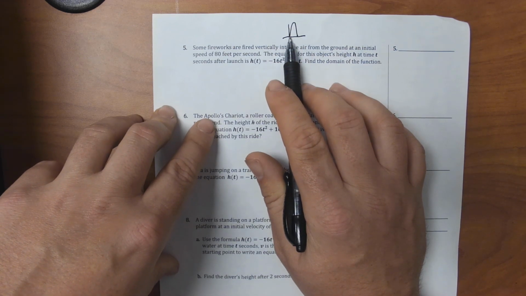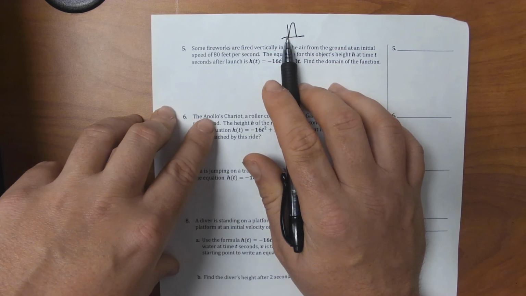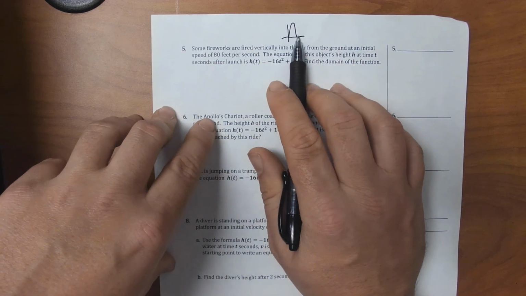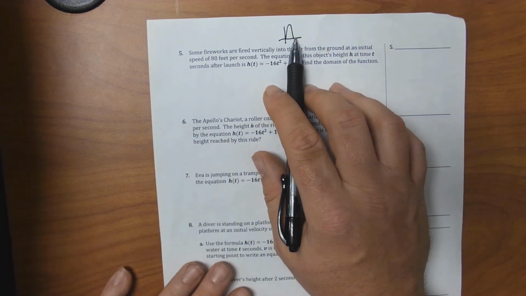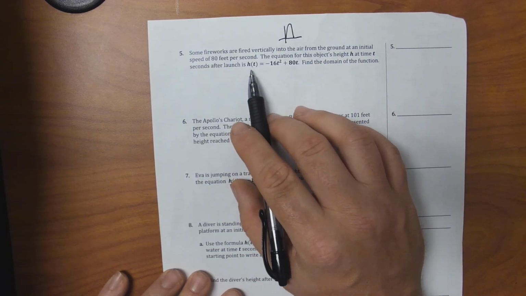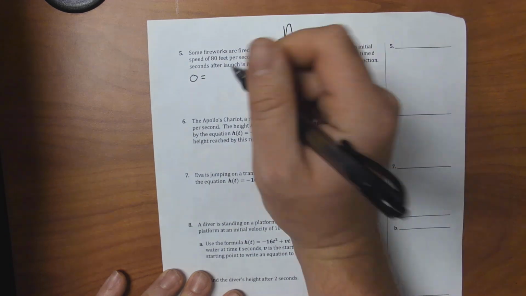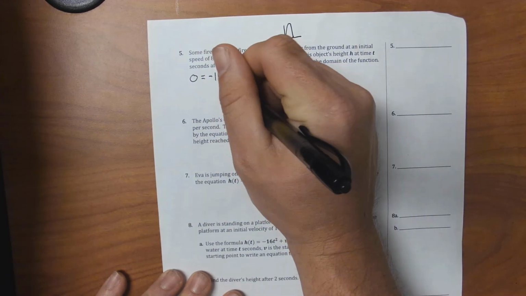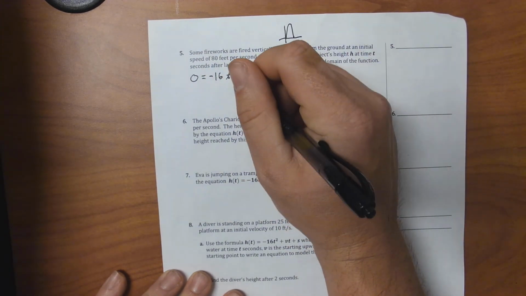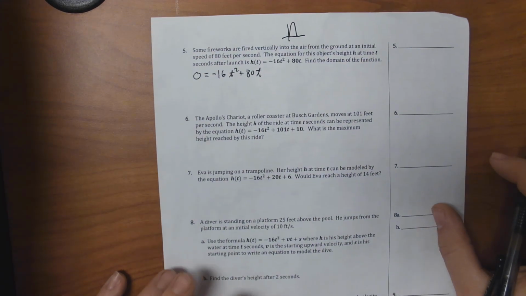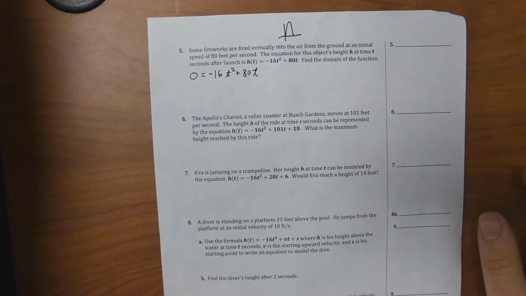So the time it launches is at 0 seconds. So that's free information. The time when it hits the ground, we don't know, so we'll have to compute that. We do know that it will hit the ground when the height is 0. So we're going to go ahead and set the height to 0 and solve the equation. Now, there's multiple ways to solve this quadratic. You're welcome to use the quadratic formula.